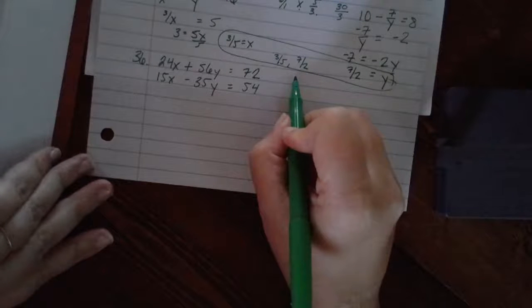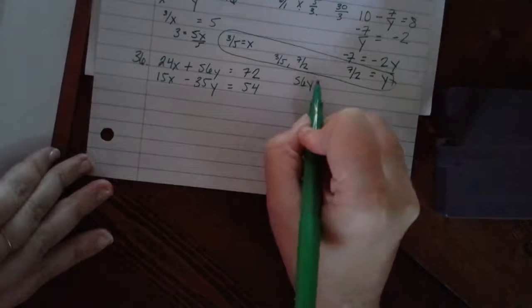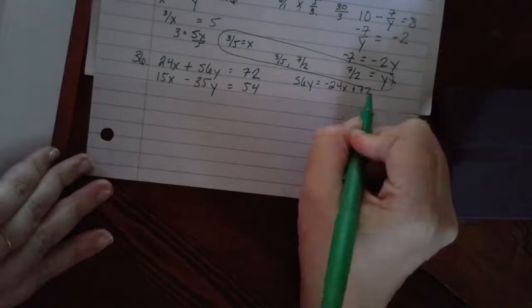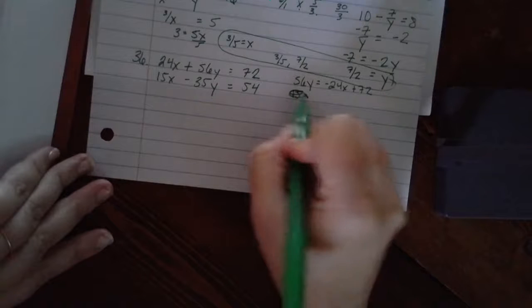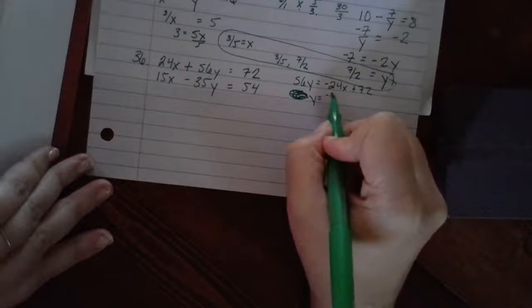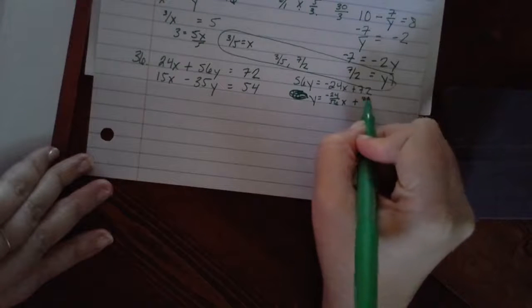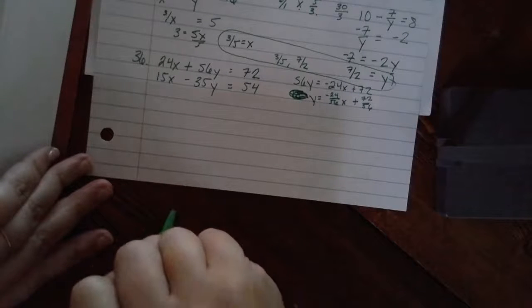I'm going to put it in slope y-intercept form because that makes me happy. So I'm going to say 56y equals negative 24x plus 72. Okay? And then I'm going to say 15x. Oop, didn't mean to do that. Sorry. I'm going to solve this first. Y equals negative 24 over 56x plus 72 over 56. I recognize neither one of those is reduced. I don't care right now. Okay? I'm going to leave it alone for right now.